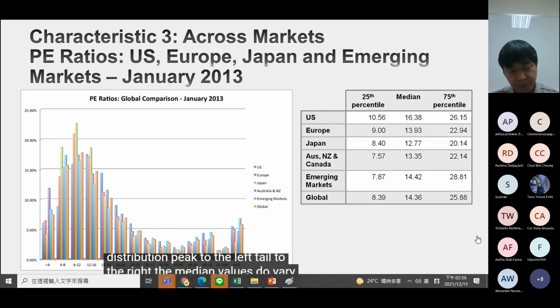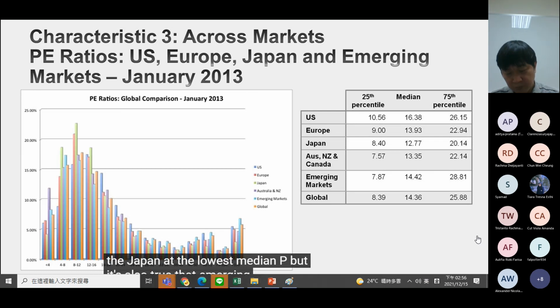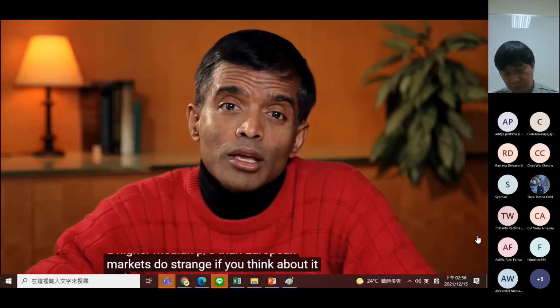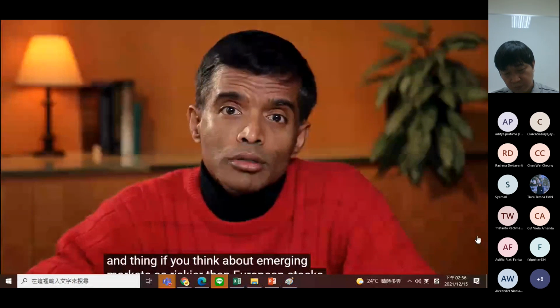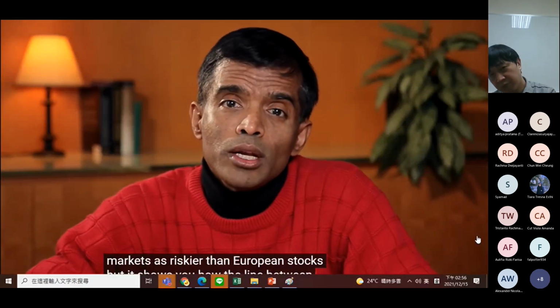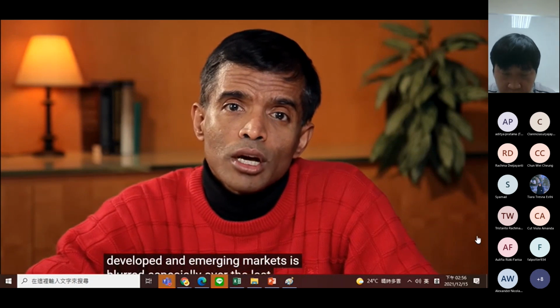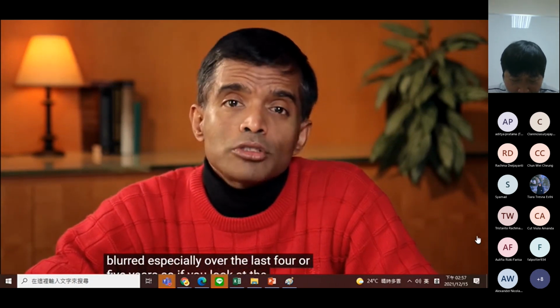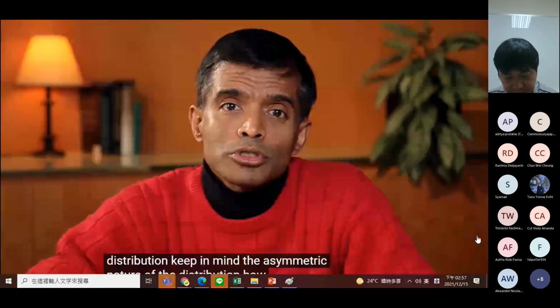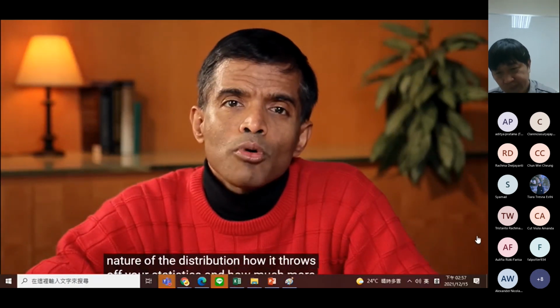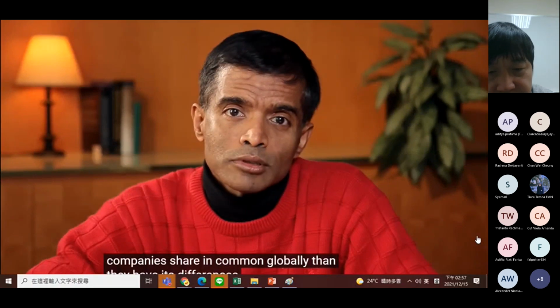The median values do vary across the subgroups, but not in a way that might be predictable or easy to explain away. It is true that the US had the highest median PE in 2013. It's true that Japan had the lowest median PE. But it's also true that emerging markets had a higher median PE than European markets do. Strange if you think about it, and if you think about emerging markets as riskier than European stocks, but it shows you how the line between developed and emerging markets is blurred, especially over the last 4 or 5 years. So if you look at the distribution, keep in mind the asymmetric nature of the distribution, how it throws off your statistics, and how much more companies share in common globally than they have as differences.